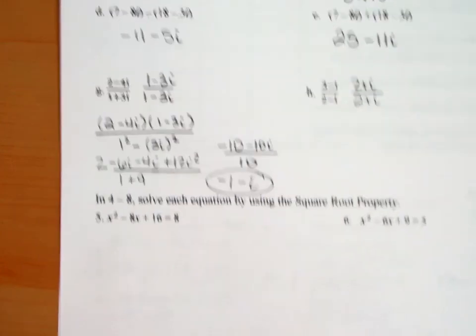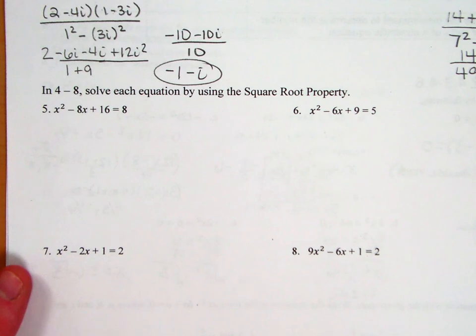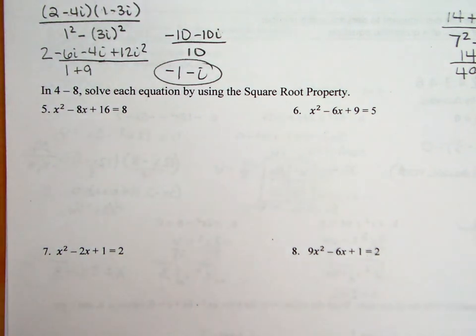Now, jump into these guys. These guys are completing the square. I will talk about those in the next video, along with doing vertex form. I'm only going to do 2 of these, along with 2 of the other ones.